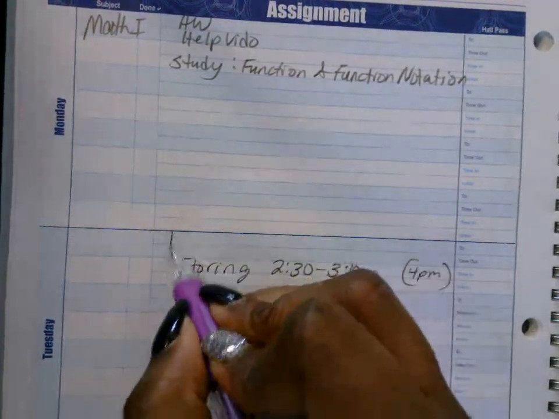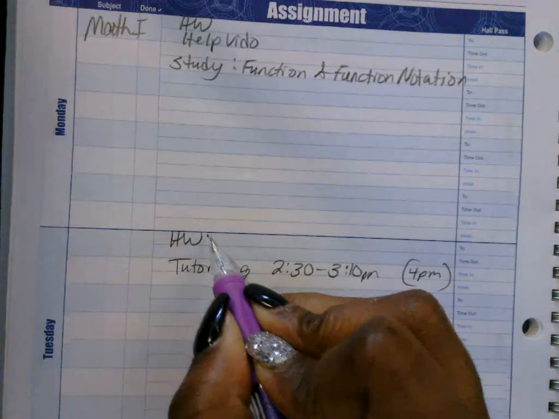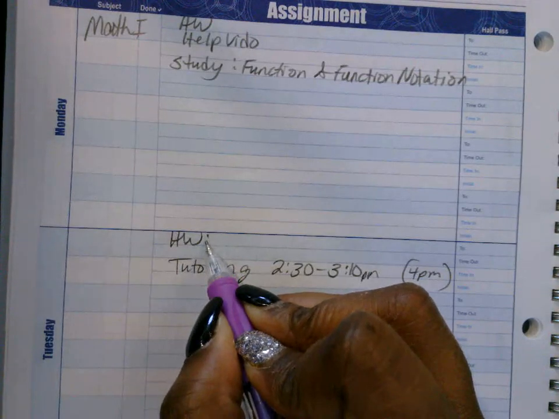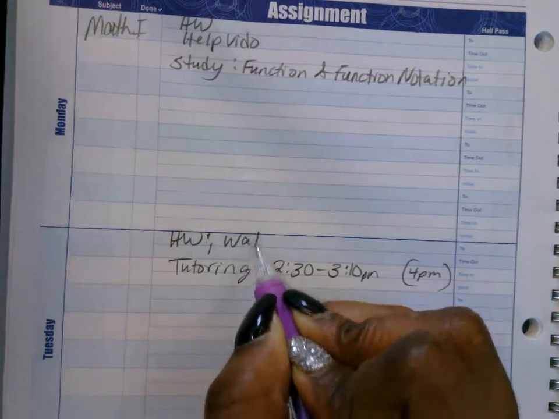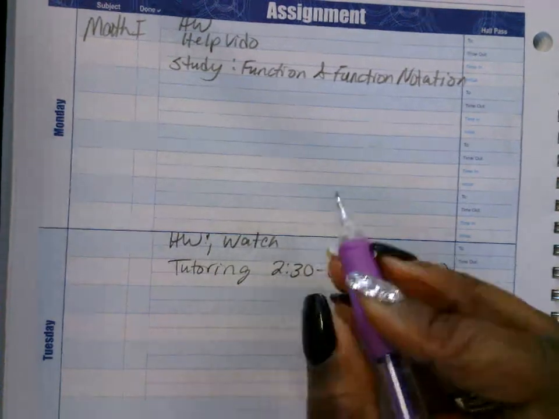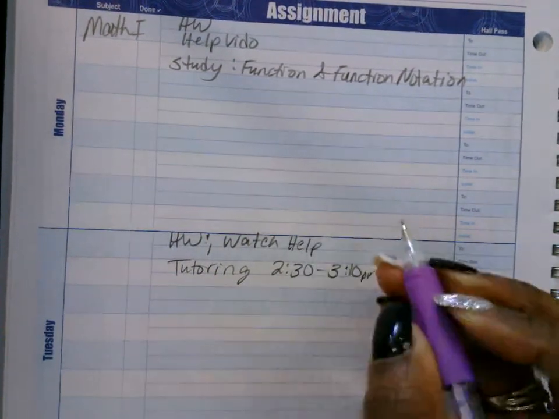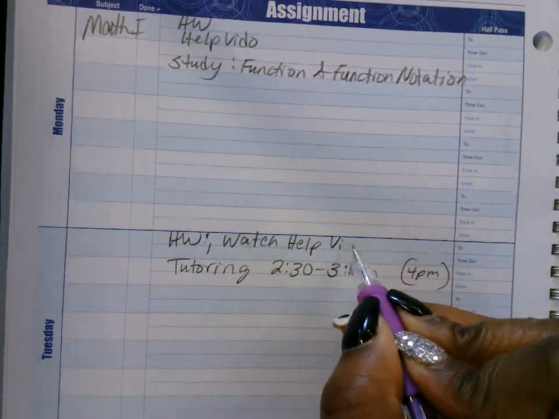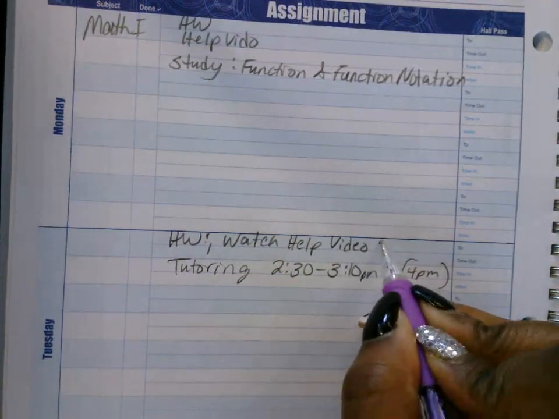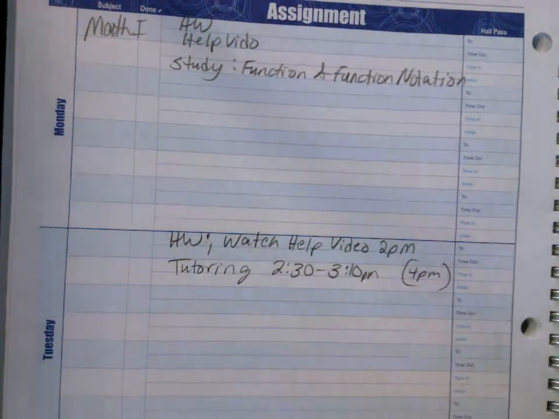Your homework for tonight is in the packet. Again, you're working on function notation, so you need to finish that and watch the help video. The help video is on Canvas, and it's also going to be in Remind at 2. NCI 700 hallway, please. NCI 700 hallway.